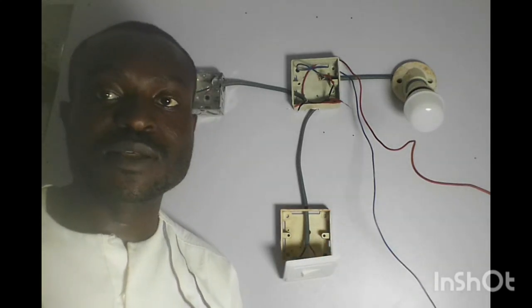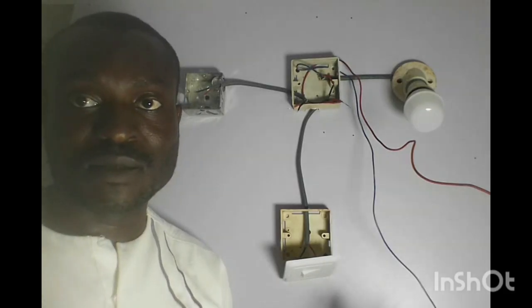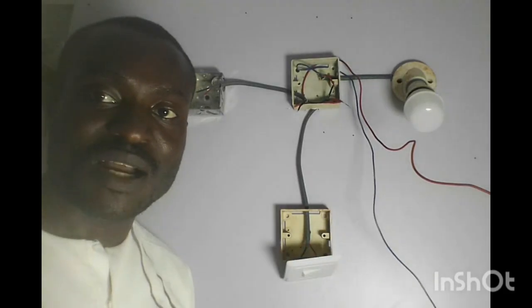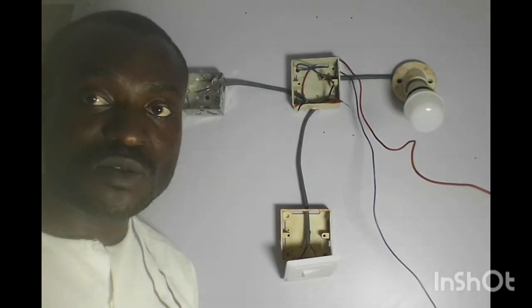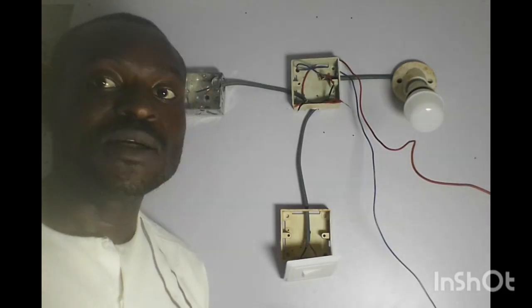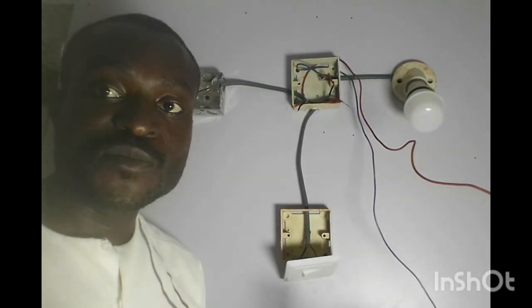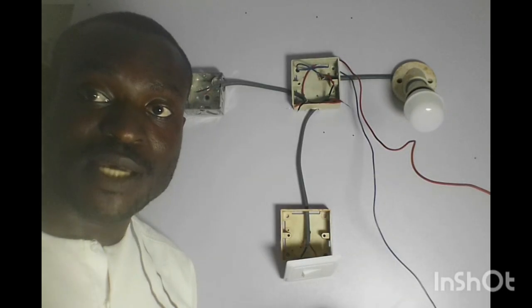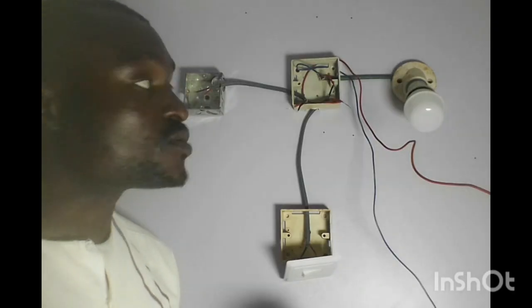I've gone to some installations where electricians make this kind of mistake. You should always break the live wire. That will enable you to work safely on the system without even switching off the power entirely. So that is the right way to do this.